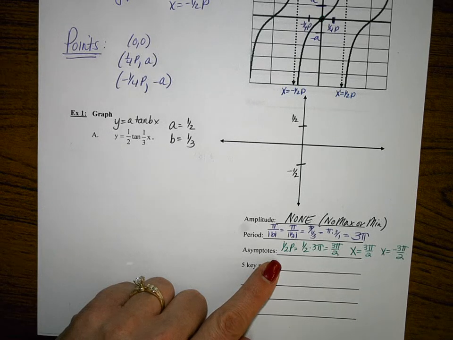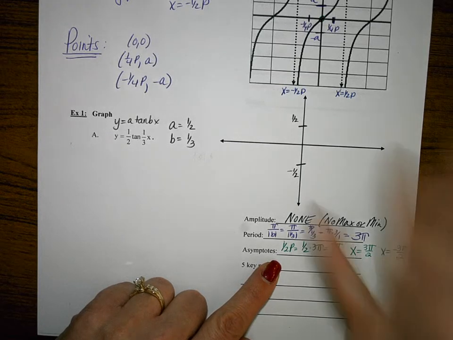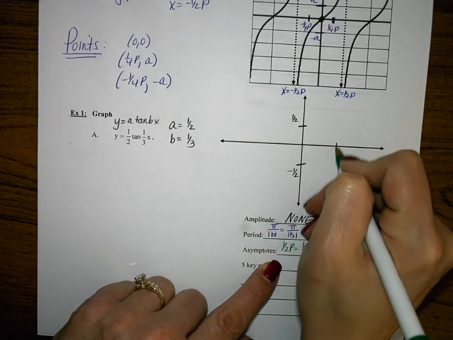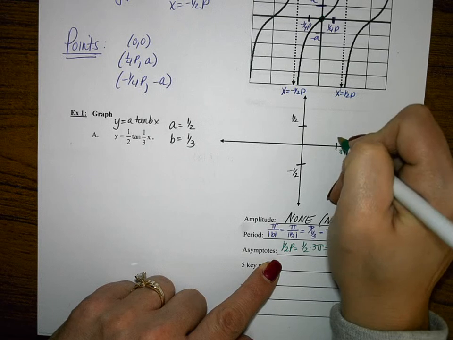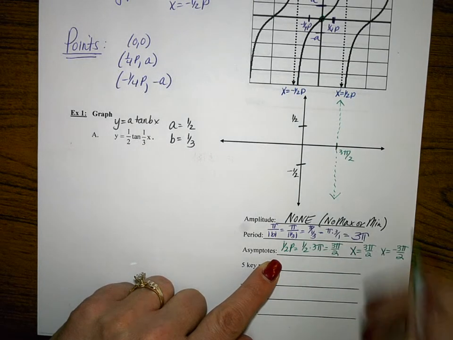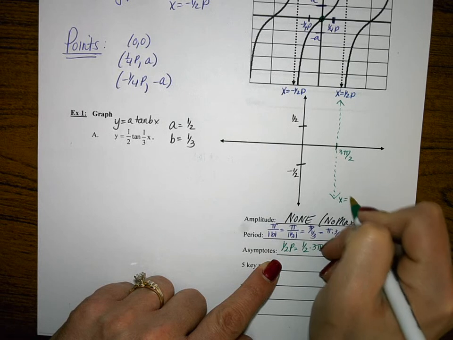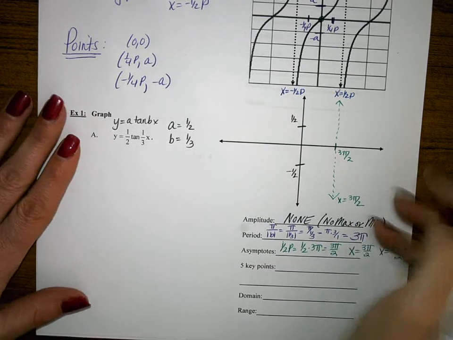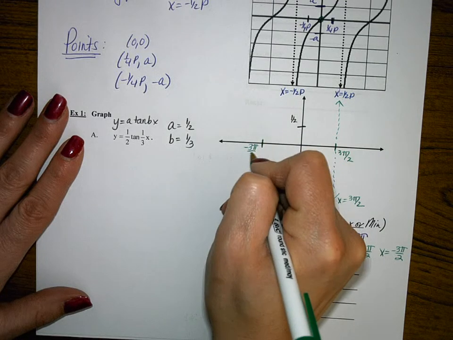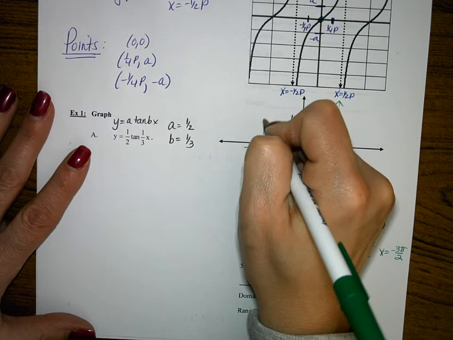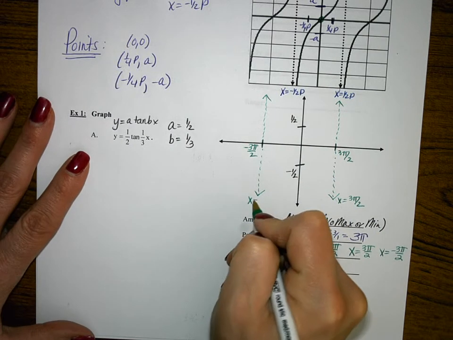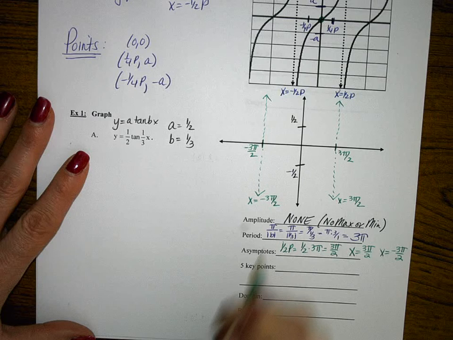Is everybody okay with that? So I randomly pick a distance of 3 pi over 2. I go to the right 3 pi over 2 and make a vertical dashed line to represent that asymptote, that line that my graph approaches but never touches. x equals 3 pi over 2. And I go to the left the same distance, to negative 3 pi over 2, and make that vertical line at x equals negative 3 pi over 2.